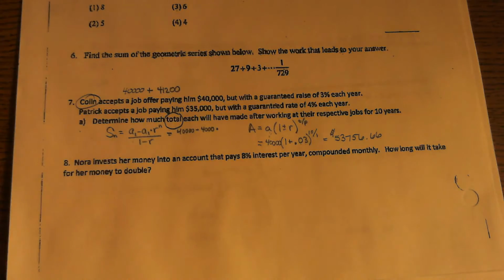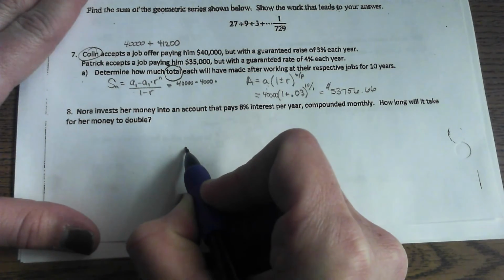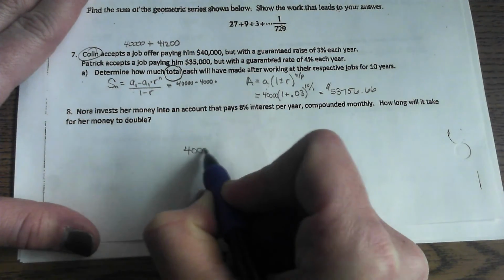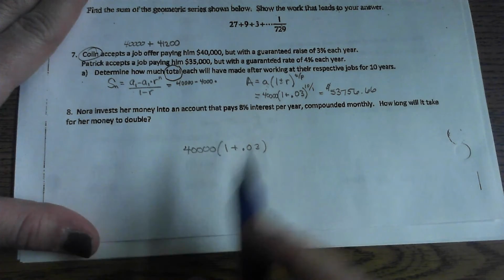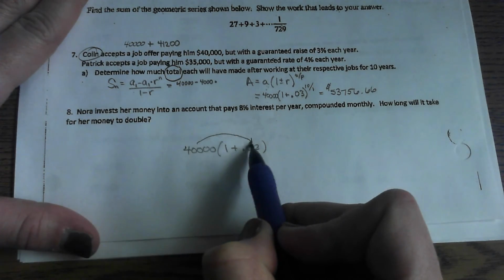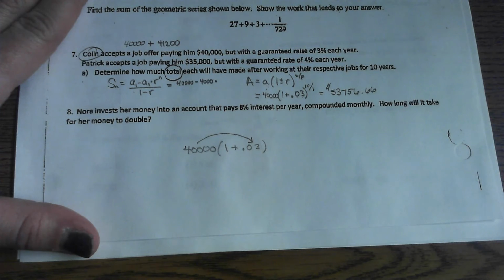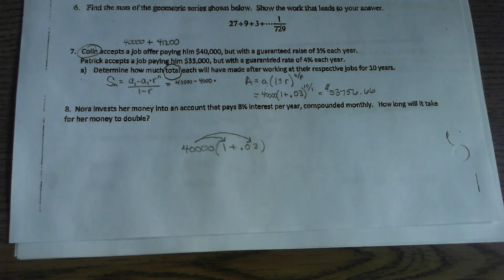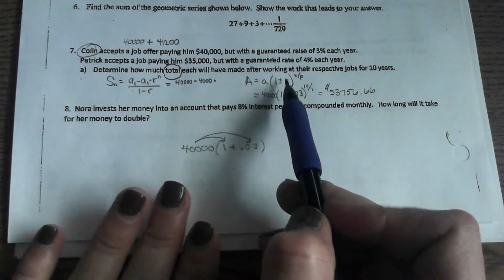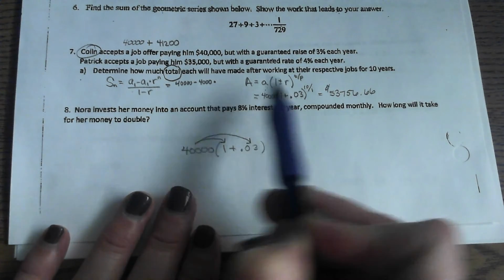You don't need to write this, but that's what this 40,000 times (1 + 0.03) really does for you. When you distribute 40,000 to the 0.03, you get the $1,200 raise. When you distribute 40,000 to the 1, you're retaining that original 40,000 salary. Then when you add them together, you have your grand total new amount. Does that make sense? So this one has the 1 plus built into it, which is nice.